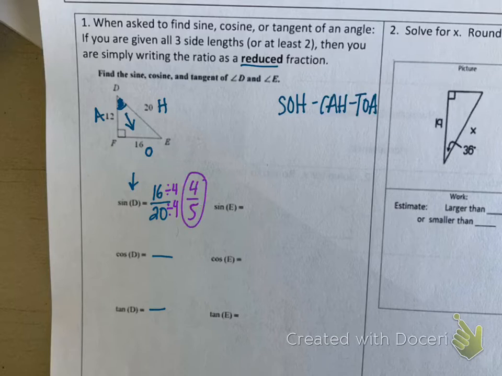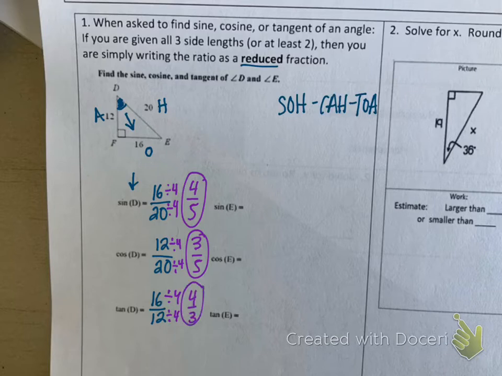For the next one, cosine is defined as adjacent over hypotenuse, so the adjacent is 12, hypotenuse is 20. Same process, reduce, divide by a common factor, which is 4, and you would get 3/5. For tangent, tangent is defined as opposite over adjacent, so 16 is your opposite, adjacent is 12, and again, divide by a common factor, so we're dividing by 4 again, and we get 4/3.